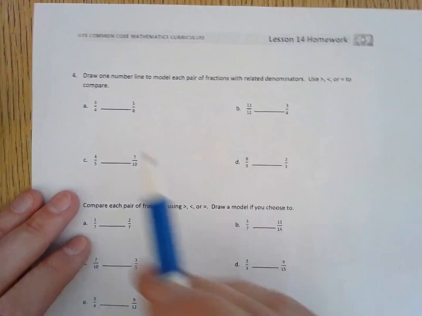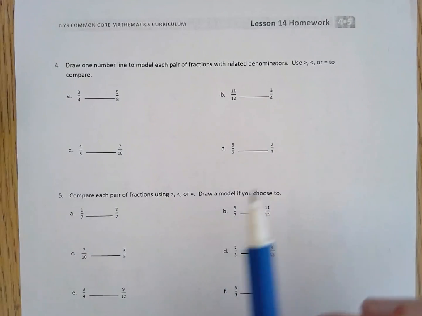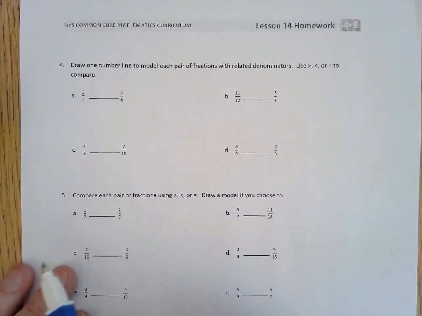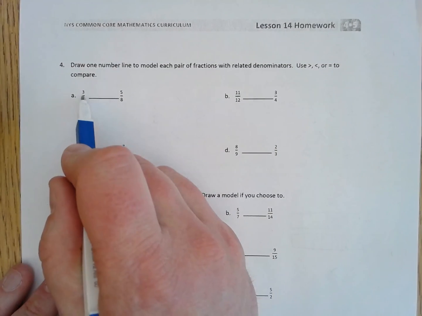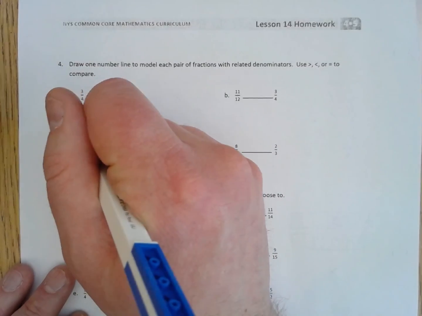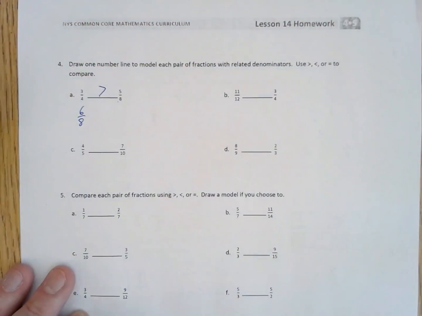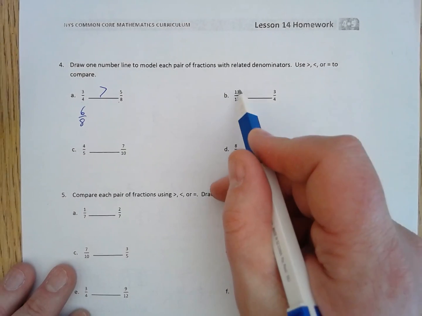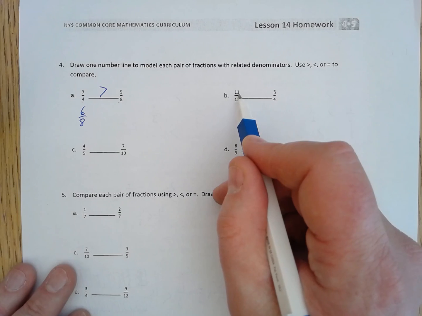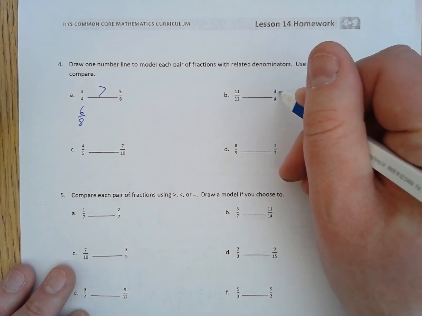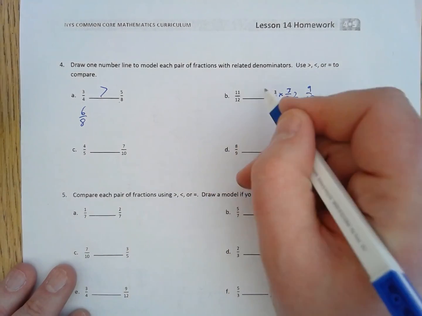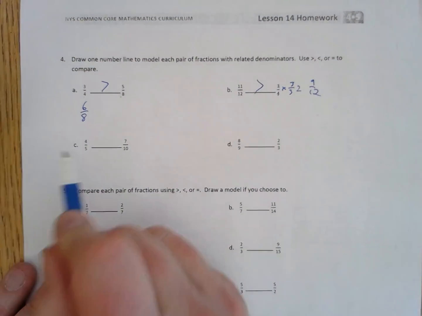Okay. On the back, it says to draw a number line. If they want to keep going tape diagram or just show me the actual math, that's fine. So again, these are the same things. Looking 3 to 5 can't do. 4 to 8, we can multiply by 2 over 2, and that's going to give us 6/8. 6/8 is greater than 5/8. Same thing here, 11/12 compared to 3/4. Can't go 3 to 11 using multiplication, but we can go from 4 to 12 by multiplying 3 over 3, and we get 9/12, and we know 11/12 is greater than 9/12.